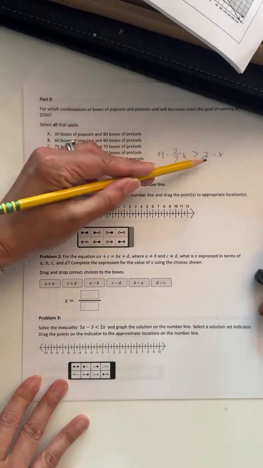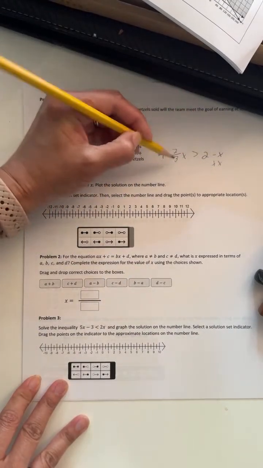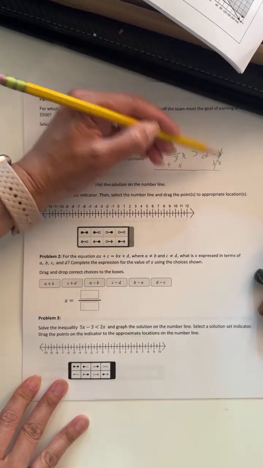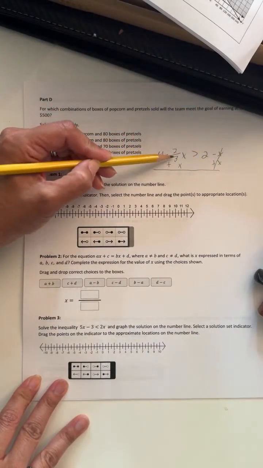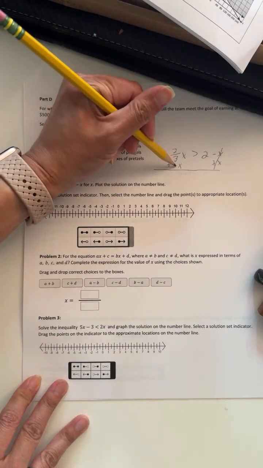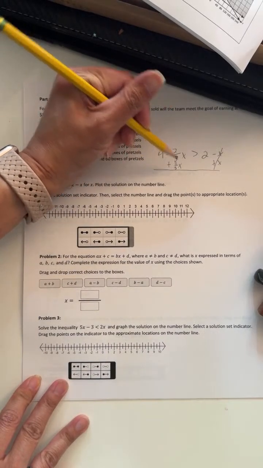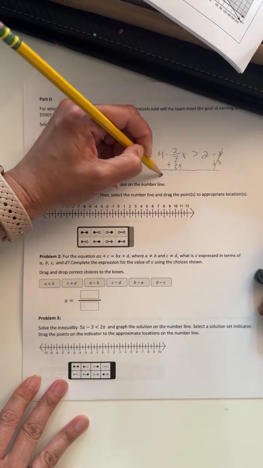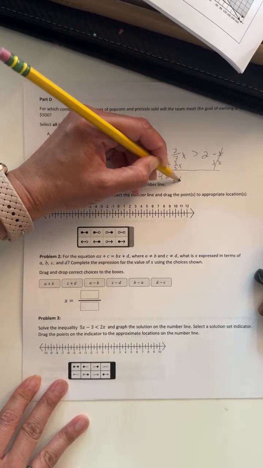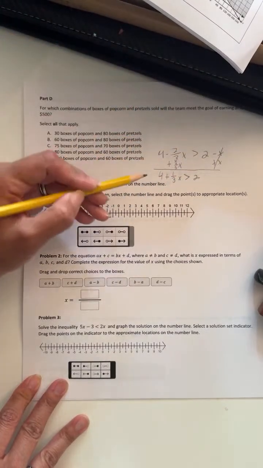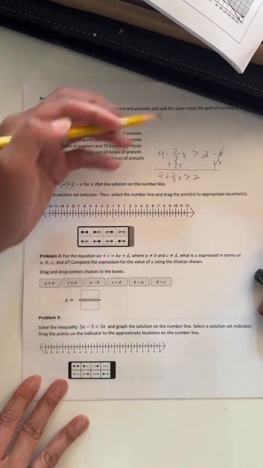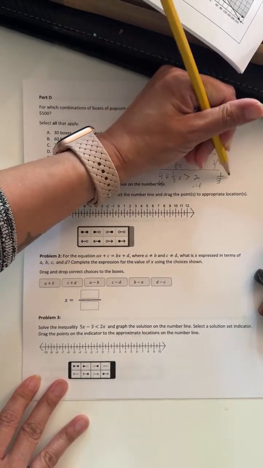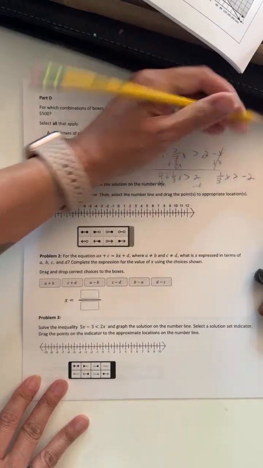So I'm going to do that first by adding x to both sides. And I'm going to do that because negative x and positive x will cancel out. And then what this will do is I'm adding 1x, which is the same as 3/3 x. And so that'll leave me with a nice positive number. So I'll have 4 plus 1/3 x is greater than 2. Now I need to get this 4 to the other side, so I'm going to subtract 4 from both sides, and I'll get 1/3 x is greater than negative 2.